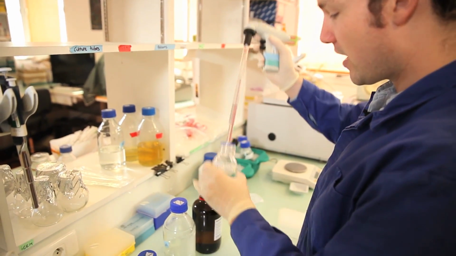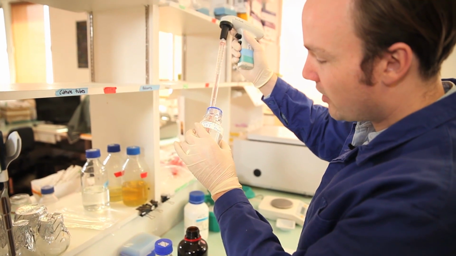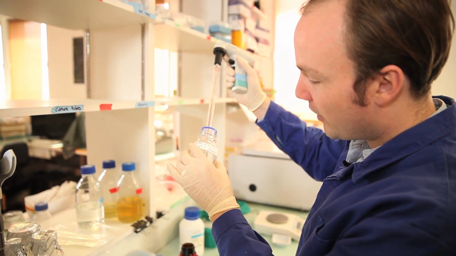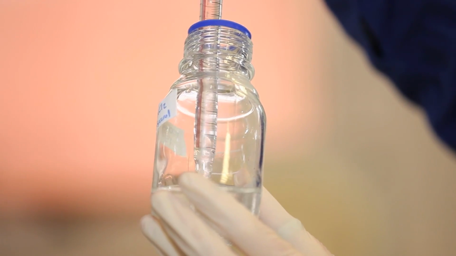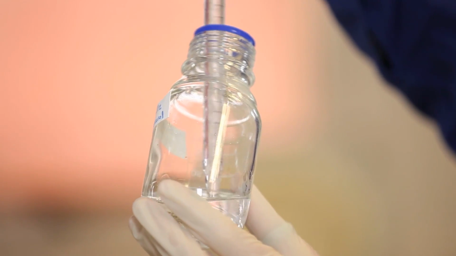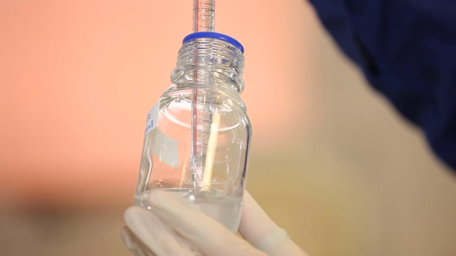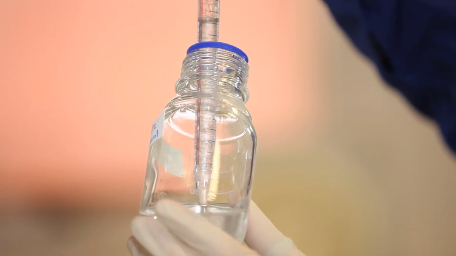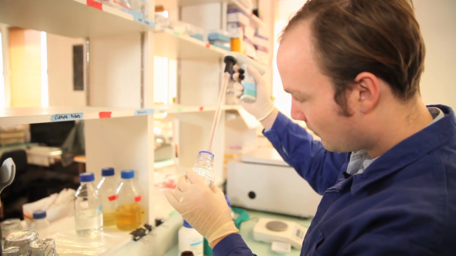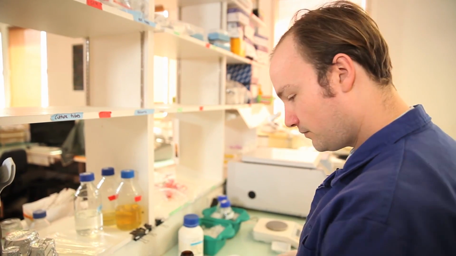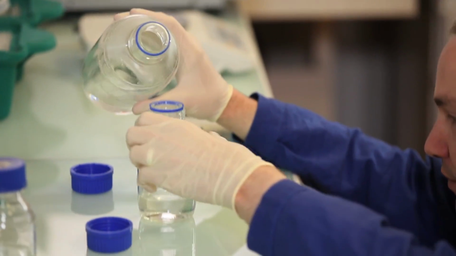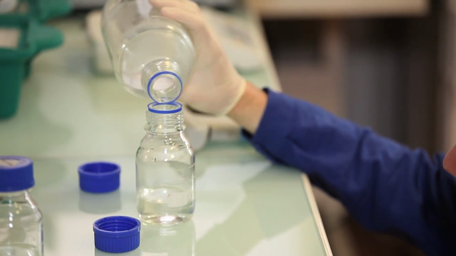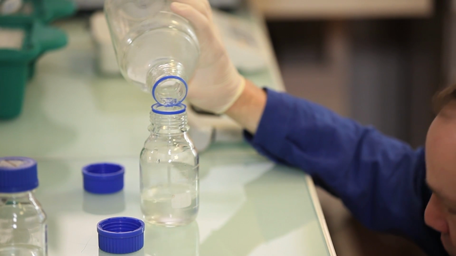And now this is why I added some water to the solution, because when I add the glycerol, I want to pipette up and down just to wash the excess glycerol from the pipette tip. Okay, cool. And now we'll take the water and just top off the solution, bringing the total volume up to 100 mils.